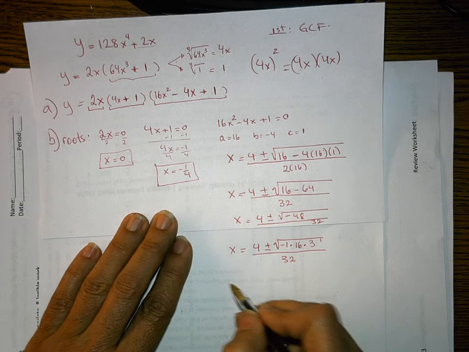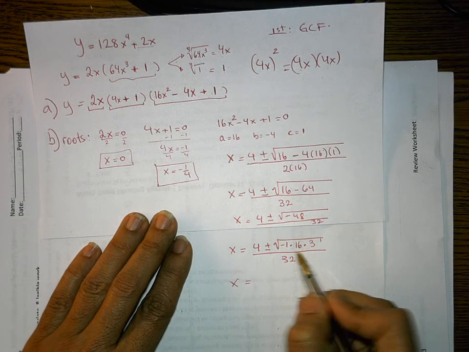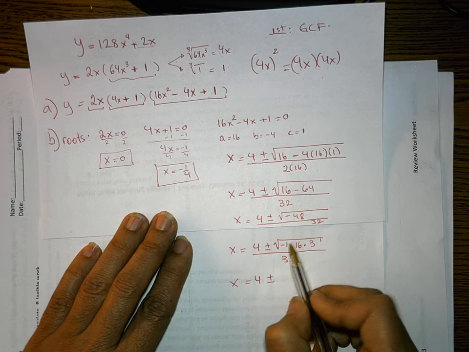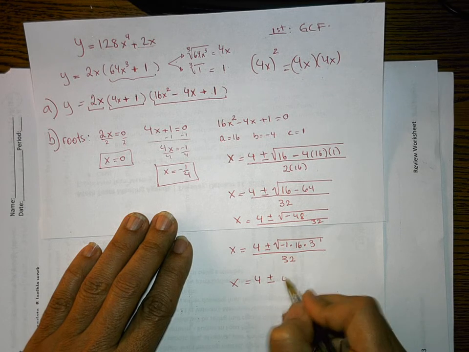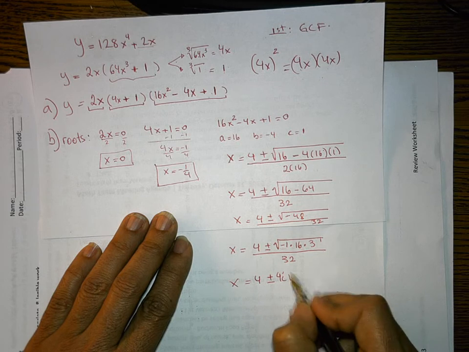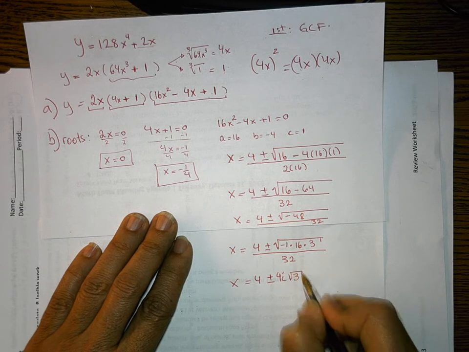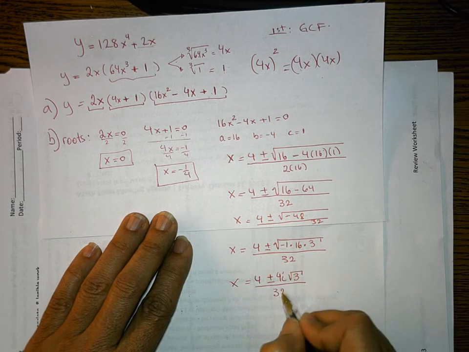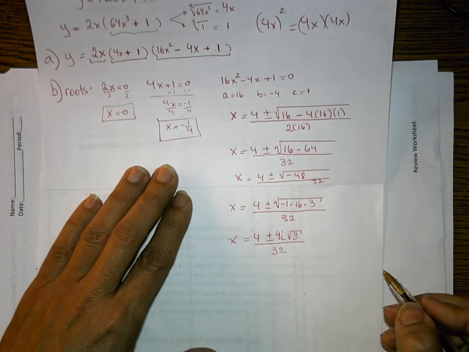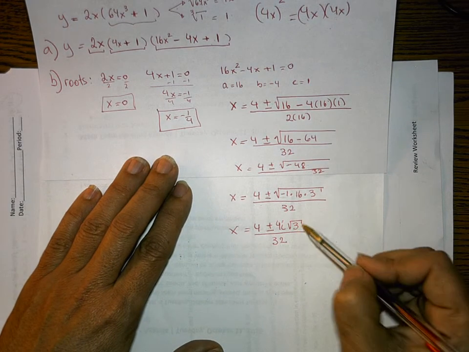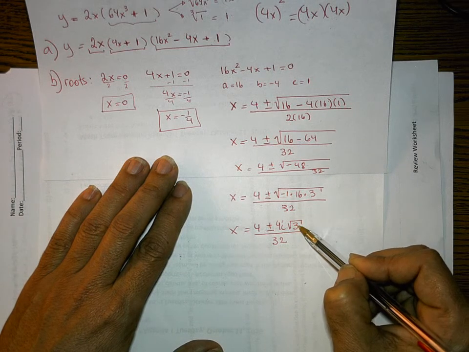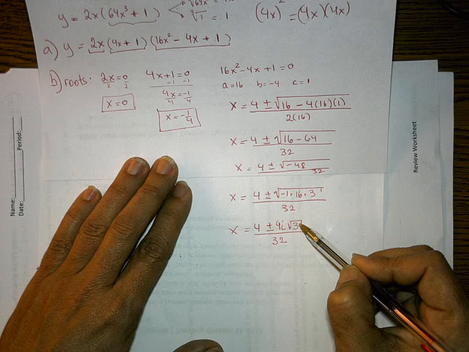Now I can start taking the square root of all of these things. So I have 4 plus or minus, the square root of negative 1 is i, the square root of 16 is 4, so 4i, and the root 3 stays inside, all over 32. If you pay attention to all the examples we did in class, they all end up with a root 3 inside. It's a characteristic only for the cubic factoring, okay?